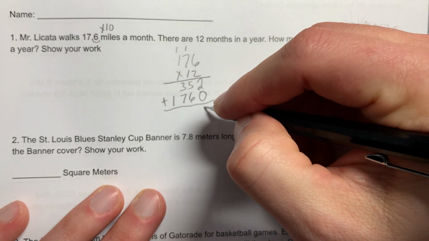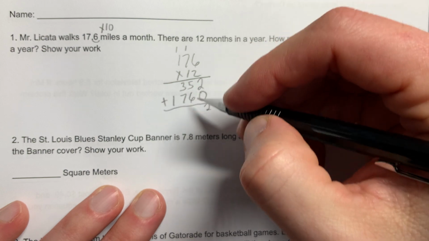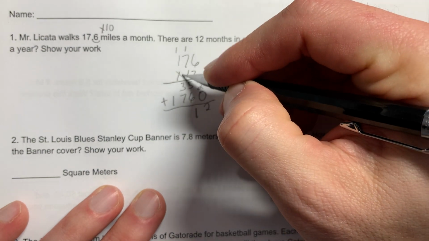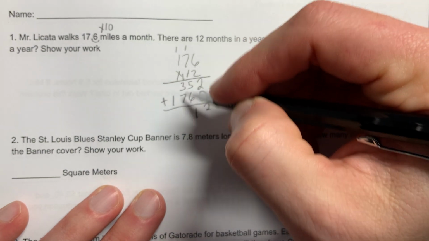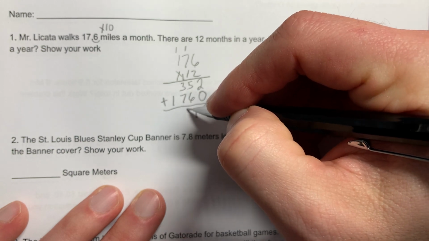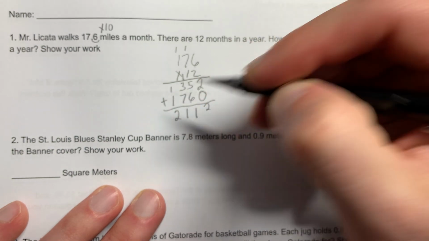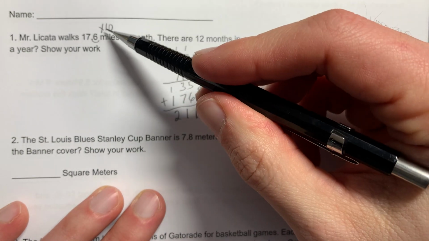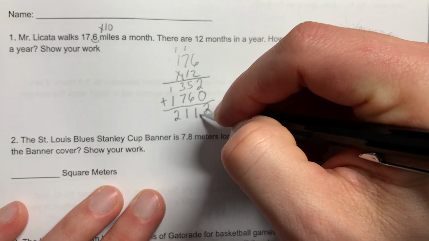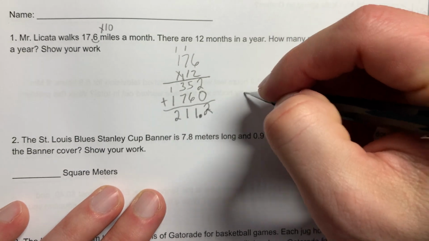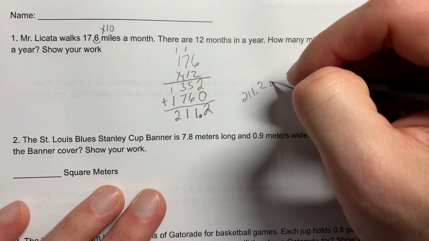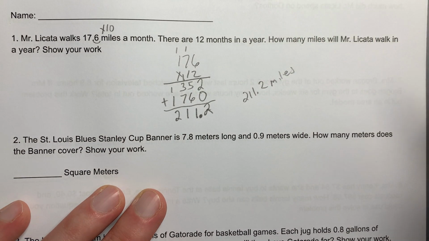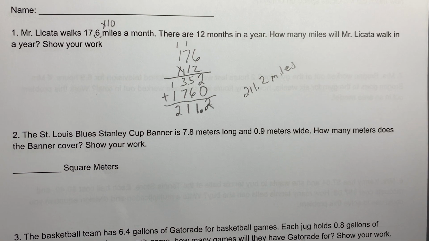Add the partial products. 7 plus 3 plus 1 more is 11. Regroup. So when I'm done with that, since I multiplied by 10 to begin with, I'm going to divide this answer by 10. So it's 211.2 miles a year Mr. Lakata will walk.